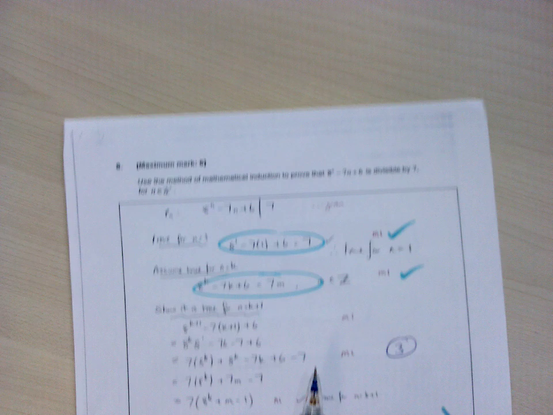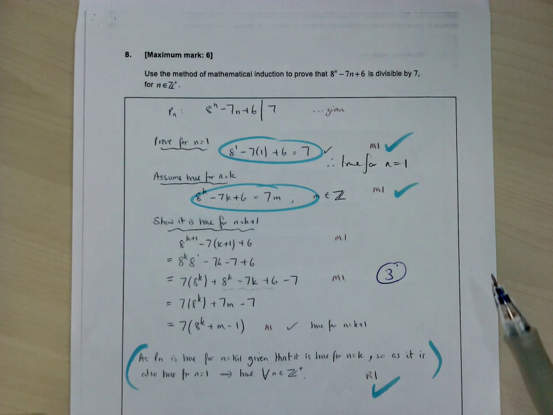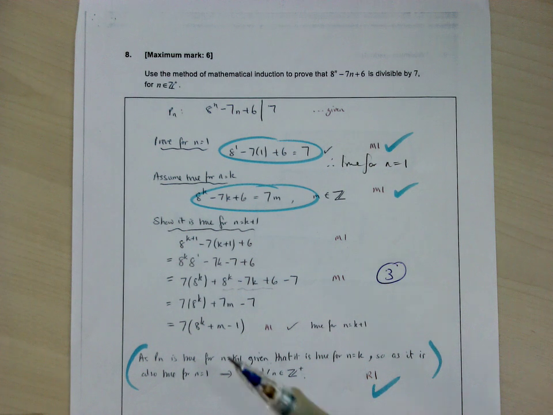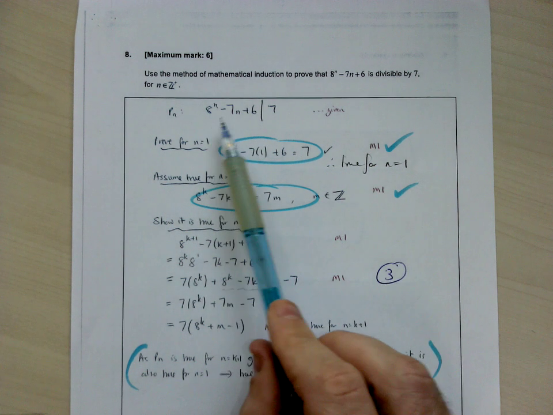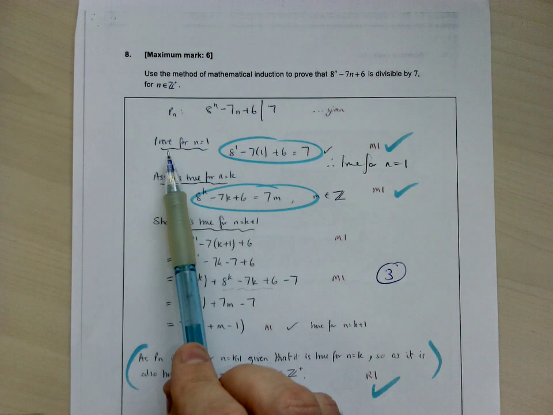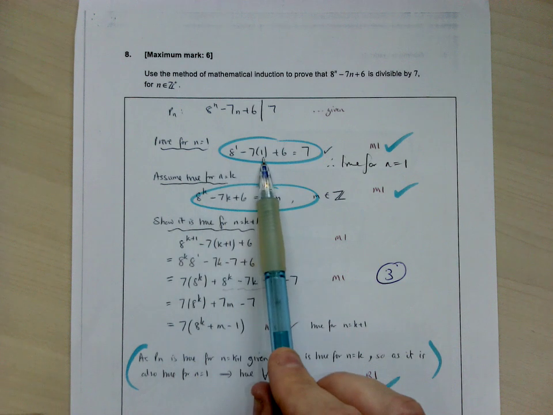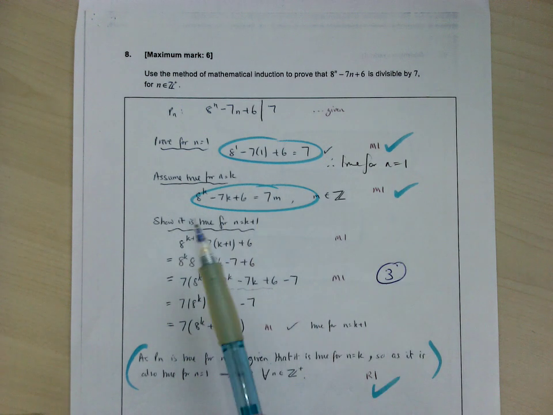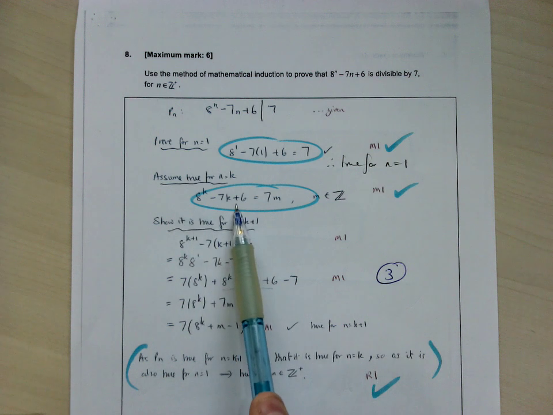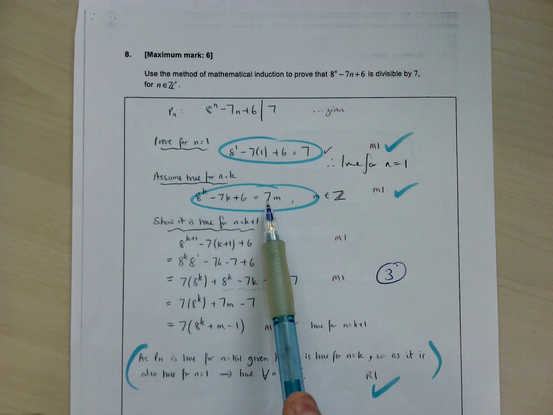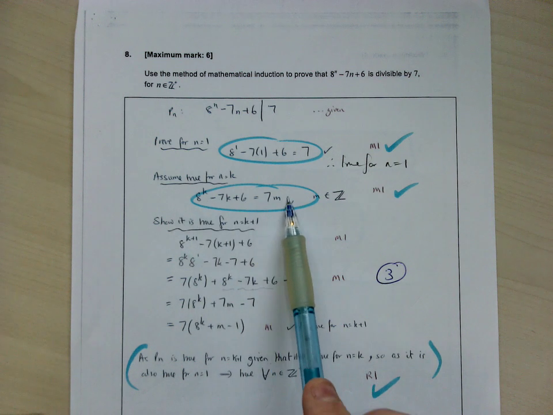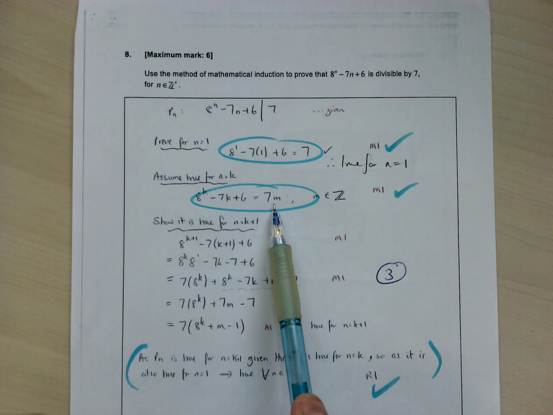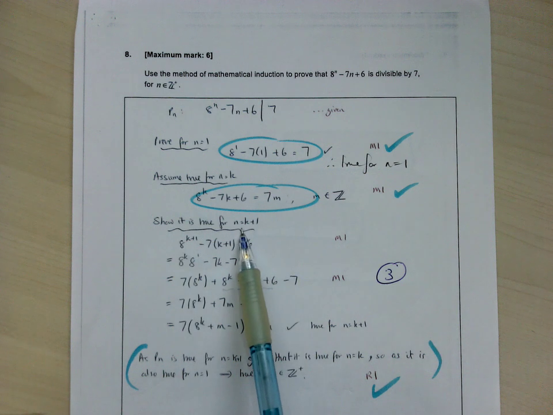Question 8 is the proof by induction method here. Of course, I want to show that this is divisible by 7. So first step, look when n is 1, it equals 7, which is clearly then true for n is 1. The inductive step, assume it's true. Let this thing for a value k be divisible by 7, so let it be equal to some multiple of 7. Show it's then true for the next number up.